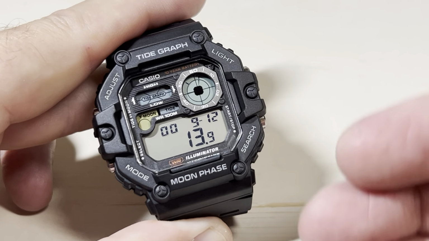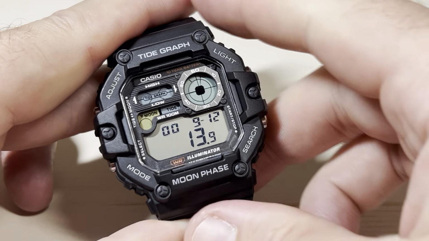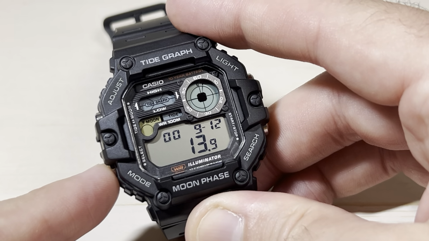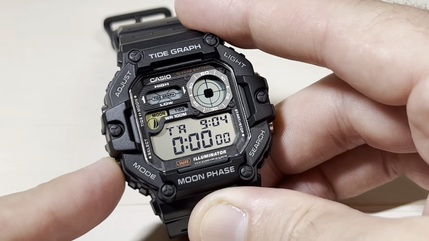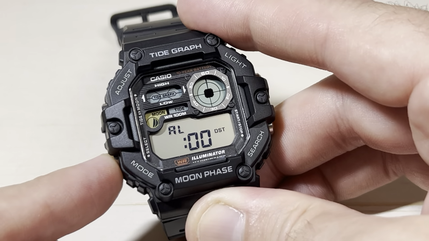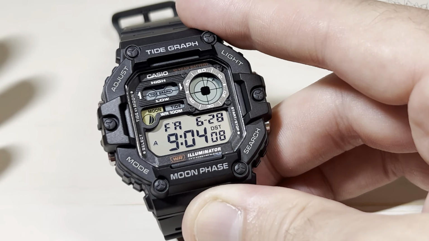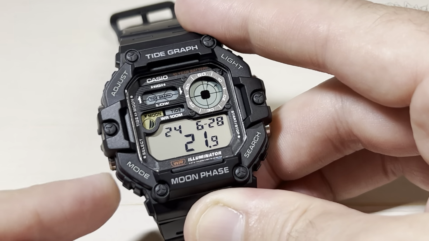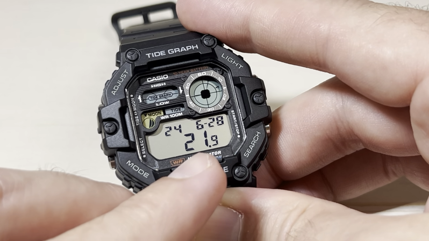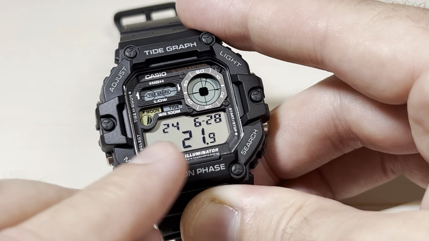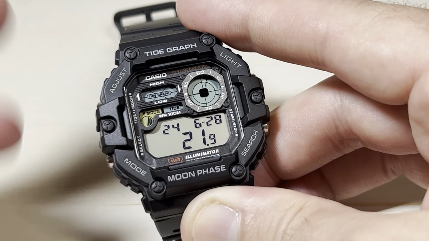Now remember, we're in the moon view right here. I'm totally done looking at the moon and tide information. I'm going to press the mode button. You can't press and hold it like you can with the G-Shock watches. Get back to my main timekeeping. The next time I go into this mode, because I was in moon last time, it remembers that and puts me back in the moon view. Now it's going to reset my date back to the current day value, but it doesn't put me in tide.